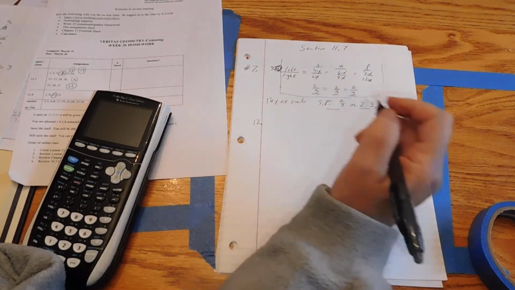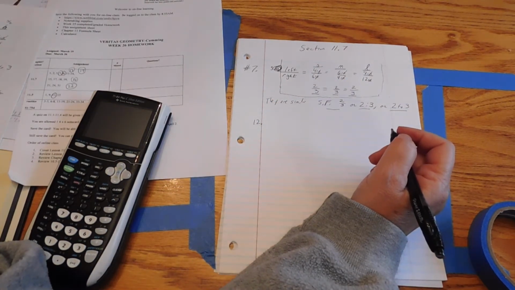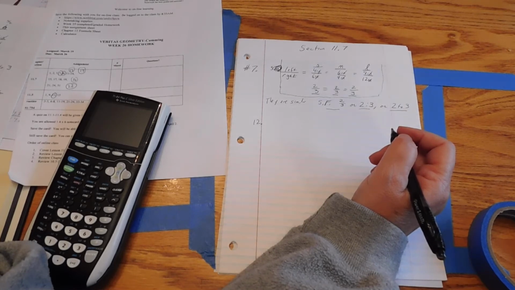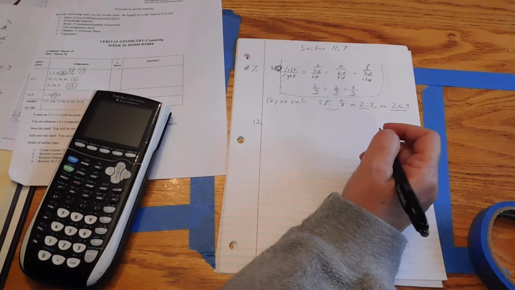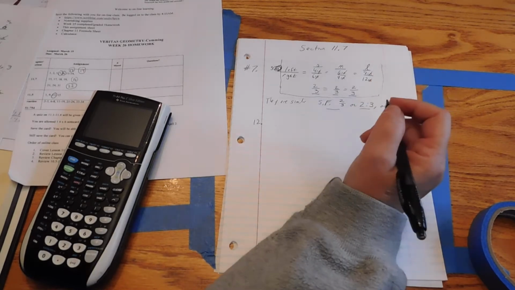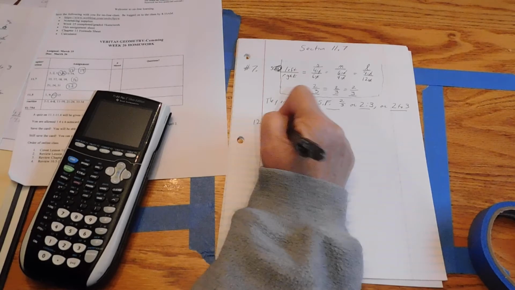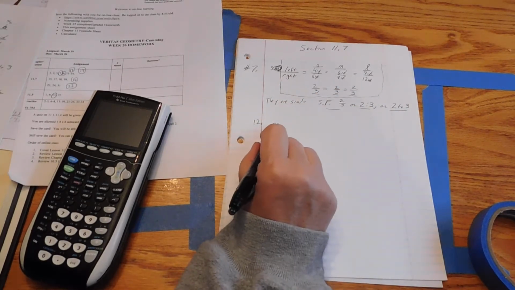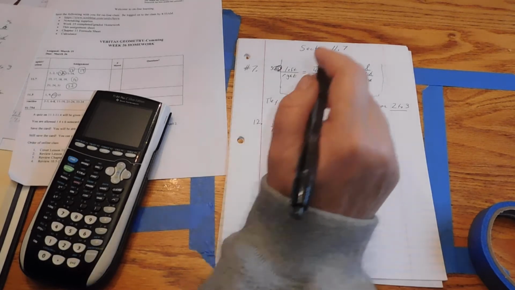So let's first of all find out what they're asking. They tell you that the figures are similar, and they want you to use the information to find the scale factor of smaller to larger. Since the instruction said smaller to larger, we're going to put our smaller on top. And so we know the scale factor is A over B, with the smaller one on top, the larger one on bottom. But we don't know the scale factor, that's what we have to find.